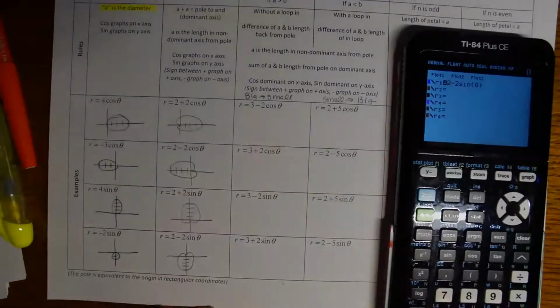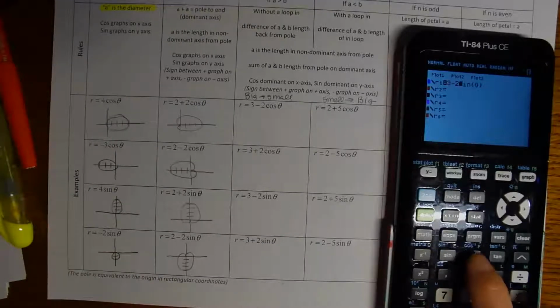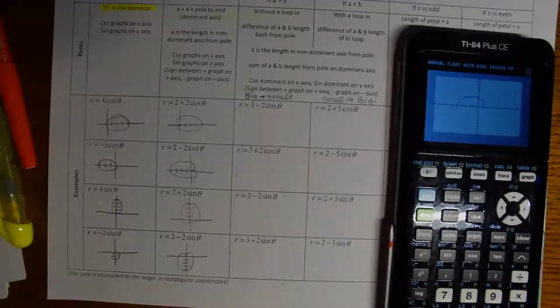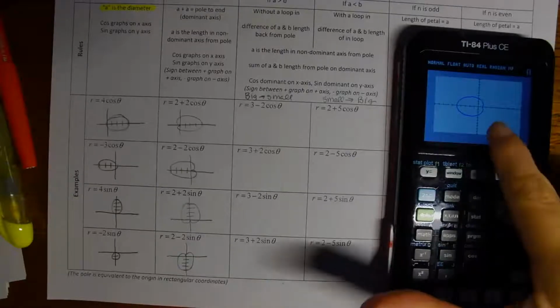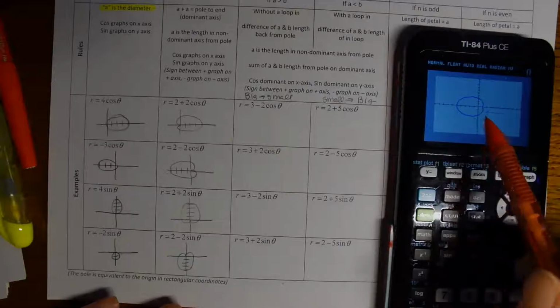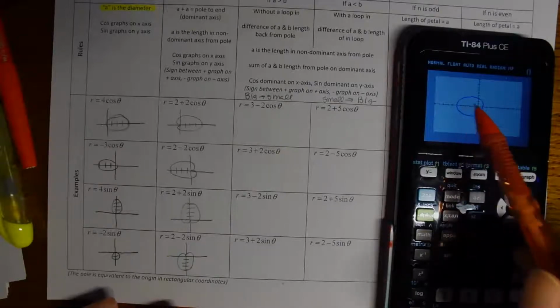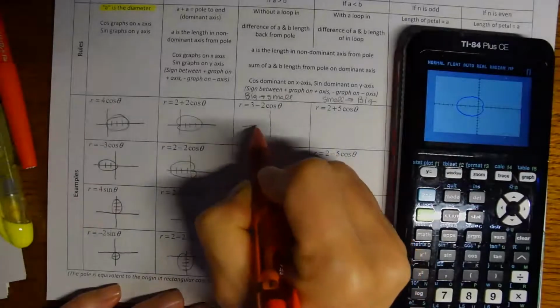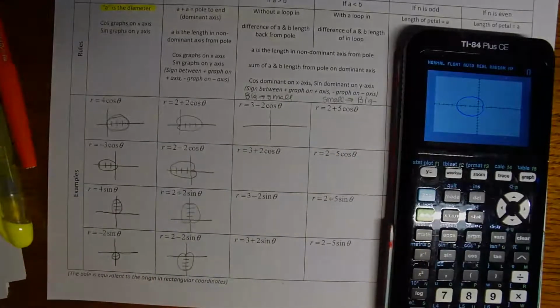All right, so we're going to type this in. What's that look like? Kind of looks like a cardioid, doesn't it? But it has like a little dent there, right? So let's see, how far over to the left does that go? 5. Okay. I'm just kind of sketching what I see because I'm trying to look for patterns.